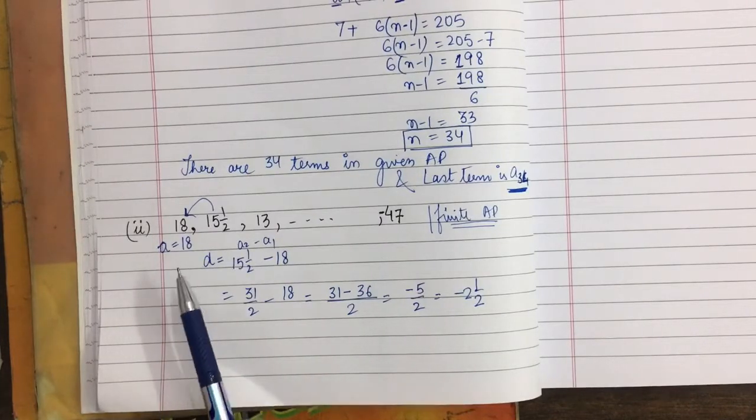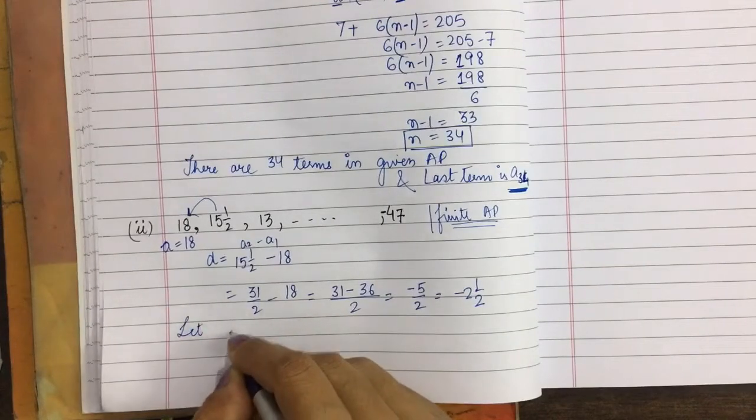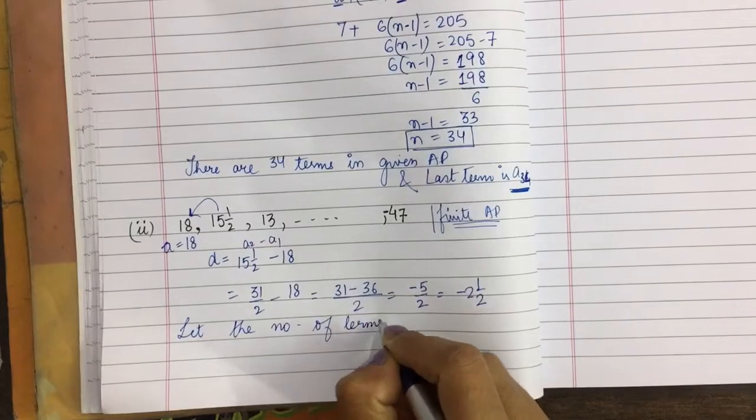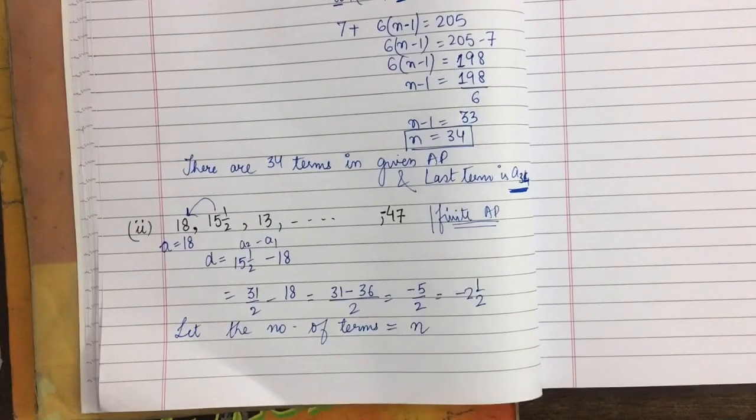Now after you have written the first term and the common difference, let's get back to our question. We want to find out how many terms are there. So I am just going to assume that let the number of terms be n.